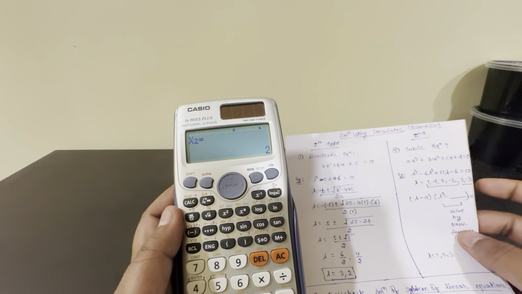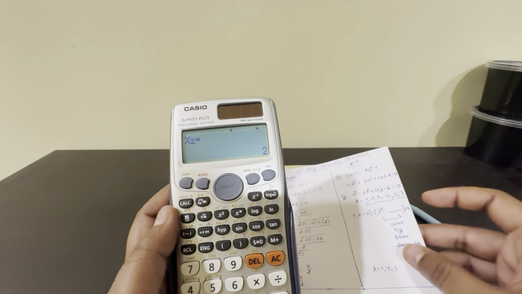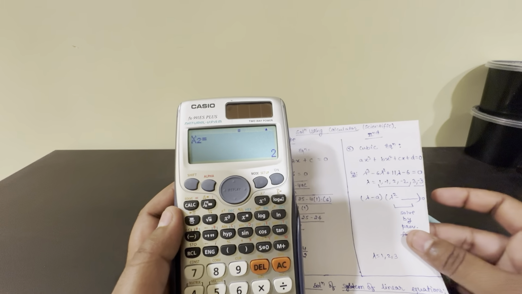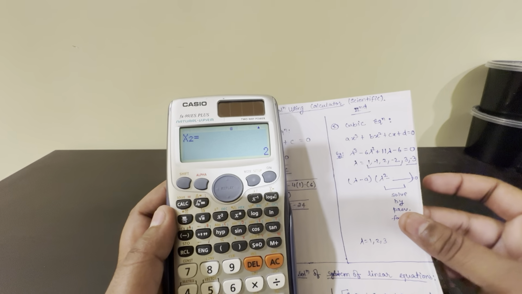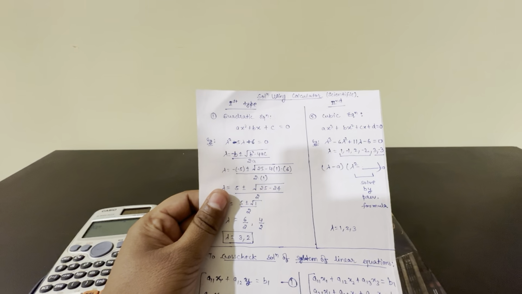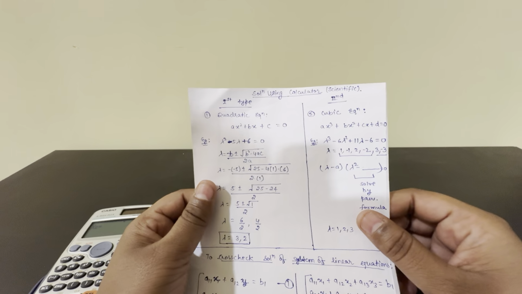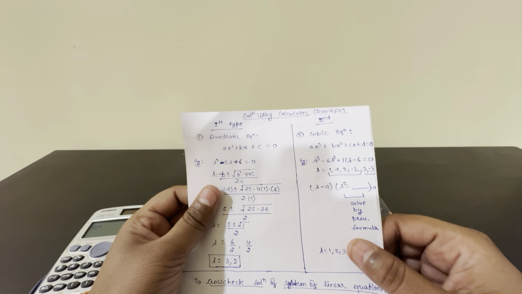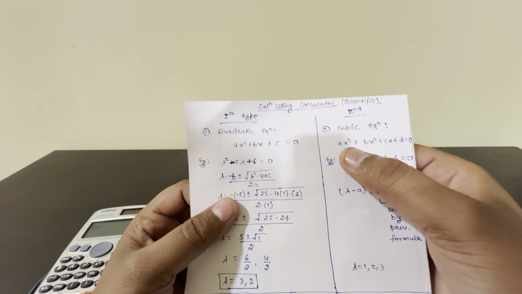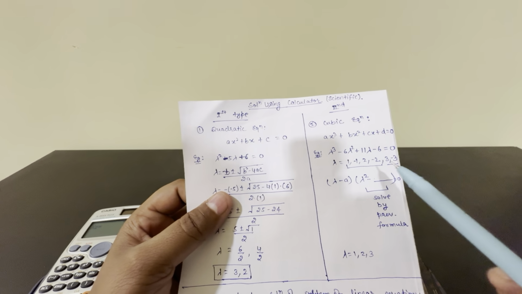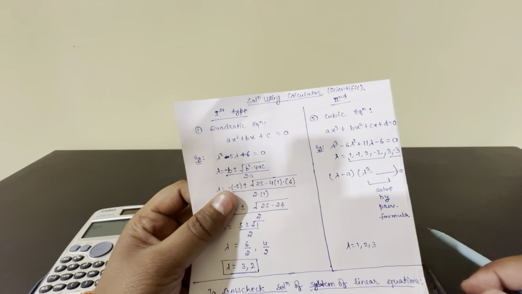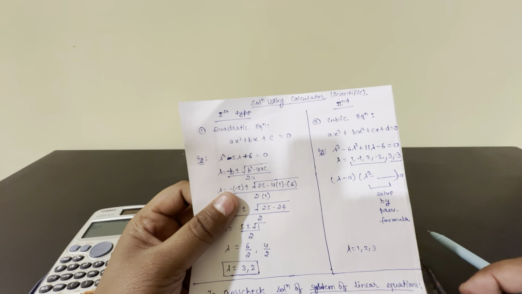Now we will start with the cubic equation, how to find the roots of a cubic equation, because quadratic roots we can easily find, but many students face difficulty in finding the cubic roots. So let's get started. The next type of equation is the cubic equation. The general form of a cubic equation is ax cube plus bx square plus cx plus d equals to 0.